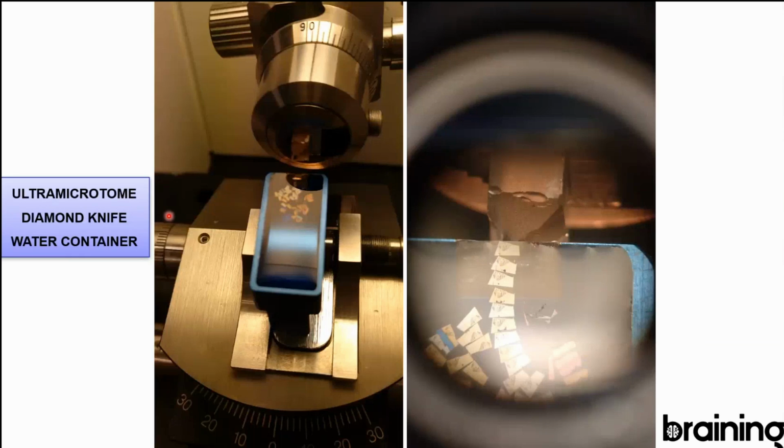So actually, I have a couple of videos here just to show you the actual settings that I'm using in my lab. And these are videos that I took. And on the left side, you see that there's a water container and then the knife. This knife is not a glass knife anymore. This is a diamond knife, which is much tougher, and I can get a lot of sections during my entire life. And as you see, here is the water container. The diamond knife, sorry, is here at the very tip.